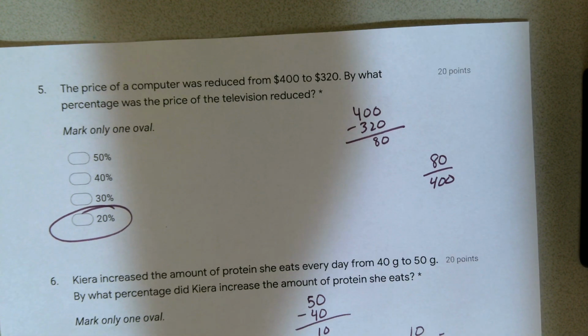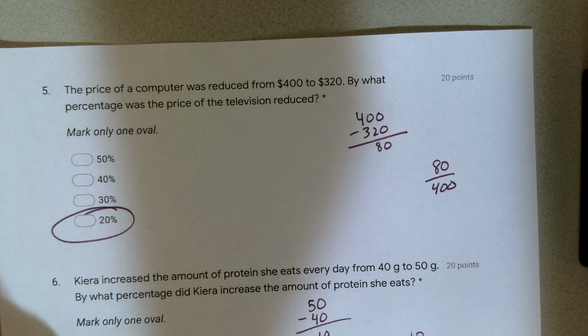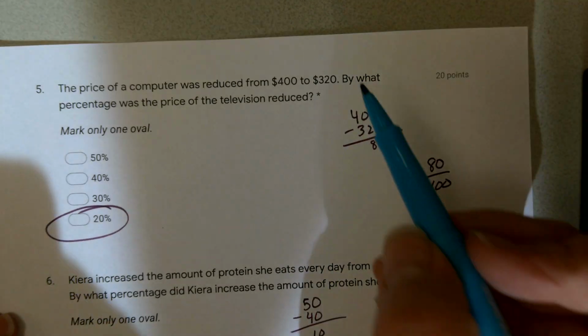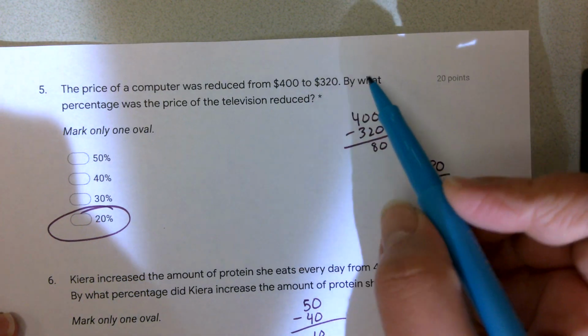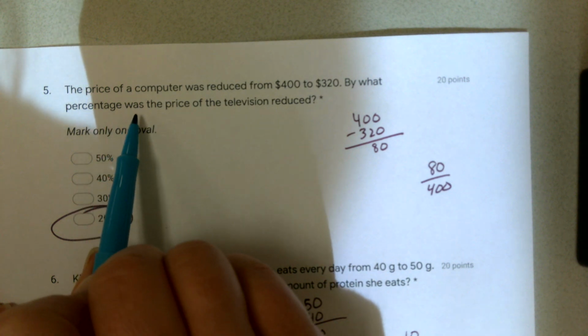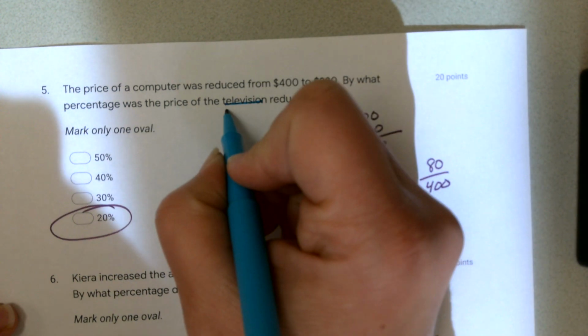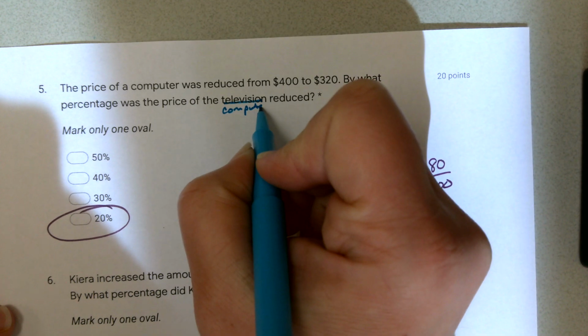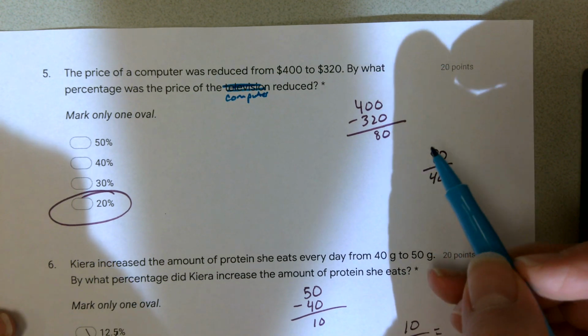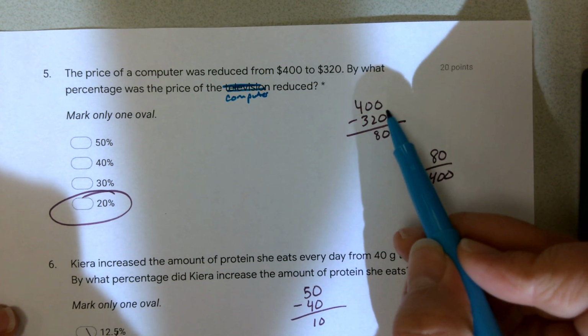Number 5. The price of a computer was reduced from $400 to $320. By what percentage was the price of the television reduced? And that should be a computer still. That's what happens when we edit these. All right. So again, I need to find my difference.